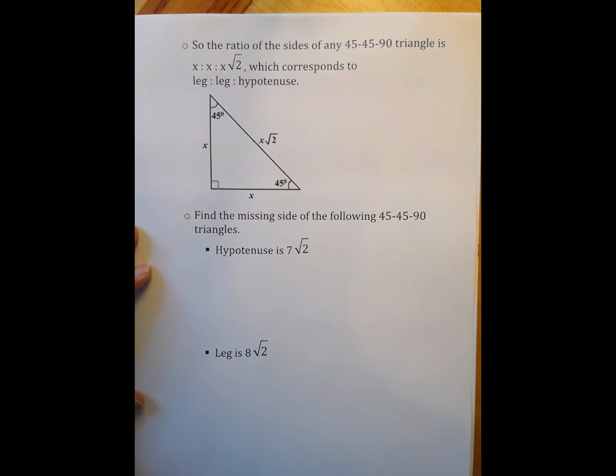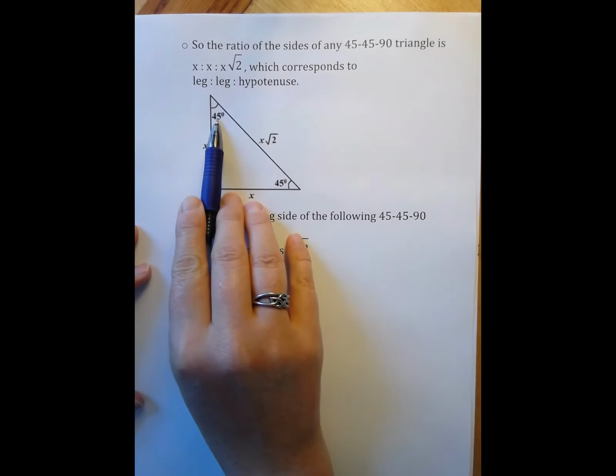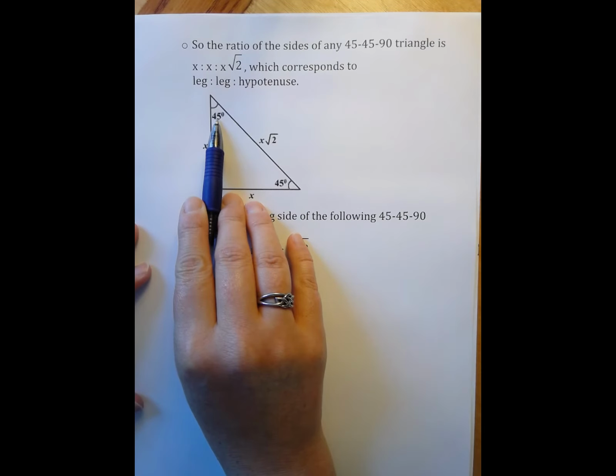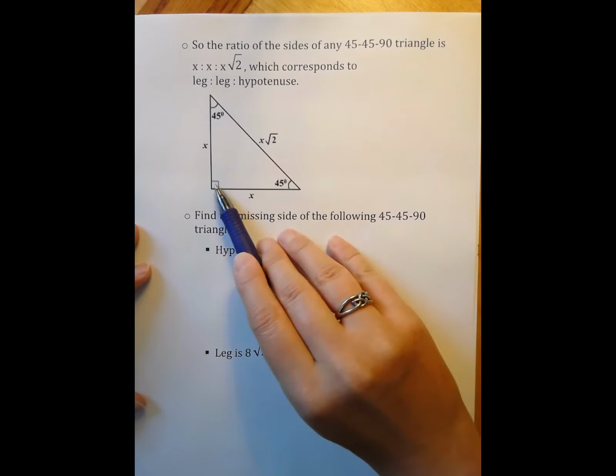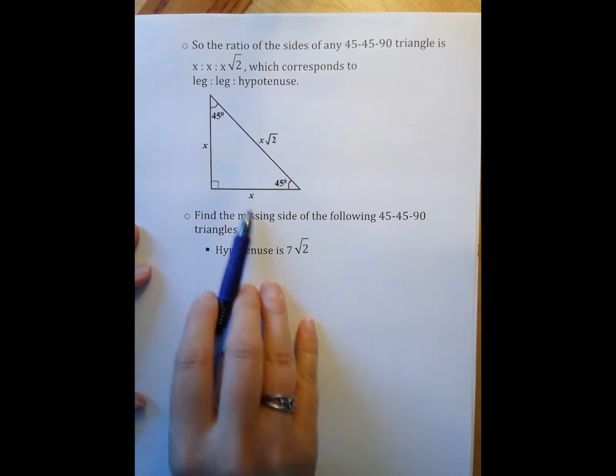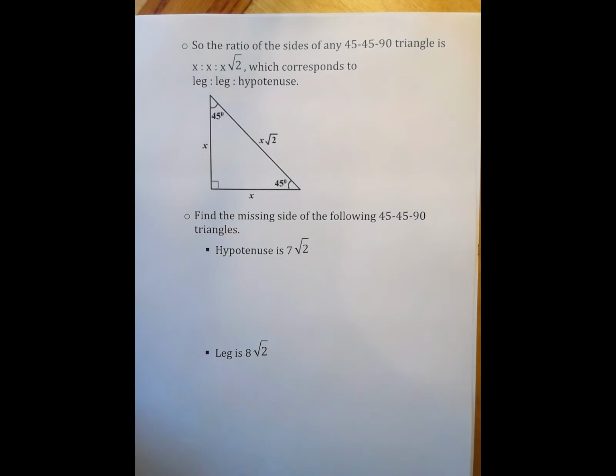To remind you, the hypotenuse is across from the 90-degree angle, and the congruent sides are across from the 45-degree angles.